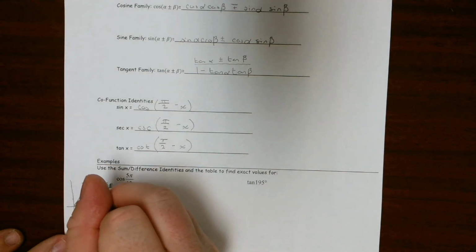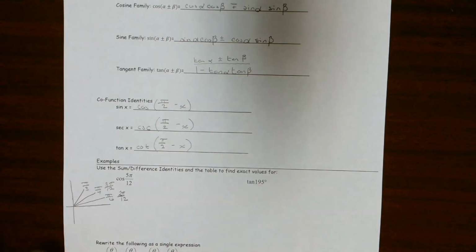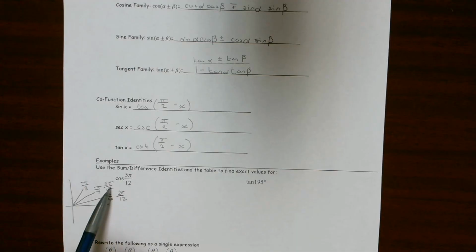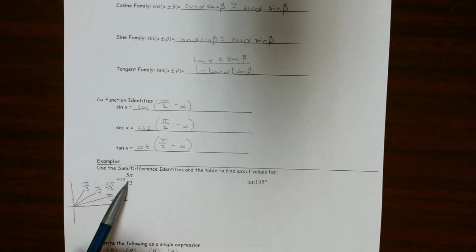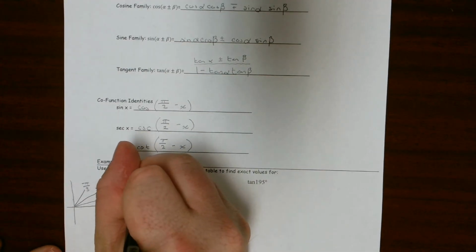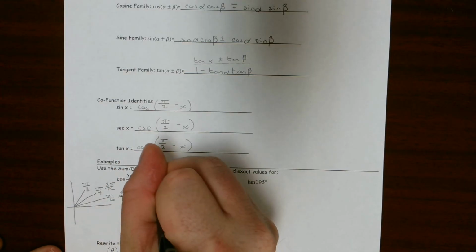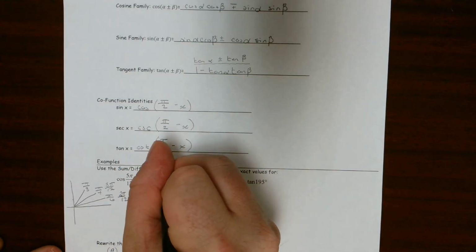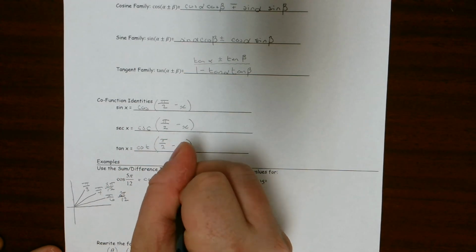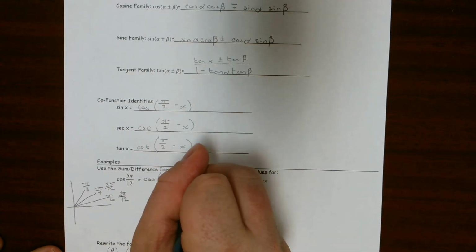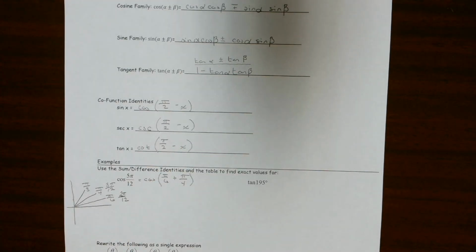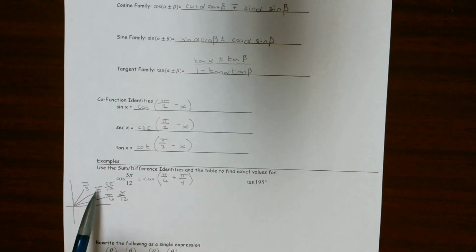Pi fourths would be 3 pi 12ths. And you probably notice we can stop right there, because we don't have to go all the way around the circle: 2 pi 12ths plus 3 pi 12ths is equal to 5 pi 12ths. So the cosine of 5 pi 12ths is the same as the cosine of pi 6 plus pi fourths. It's the same thing.